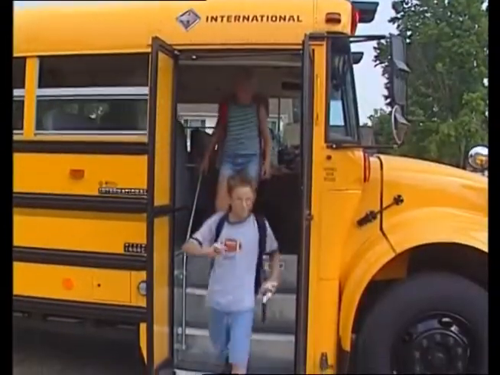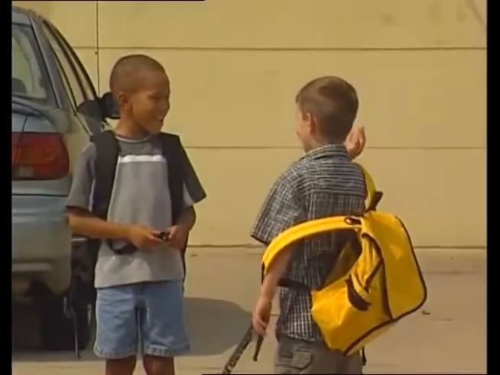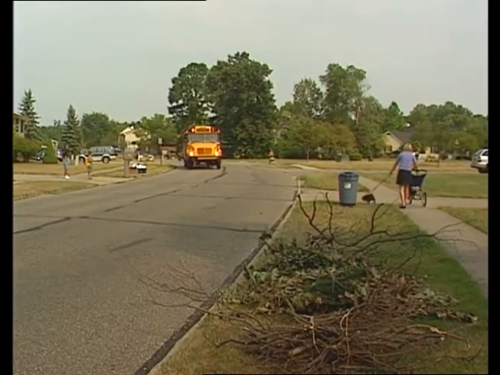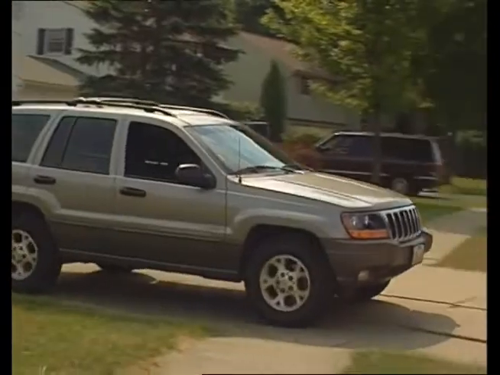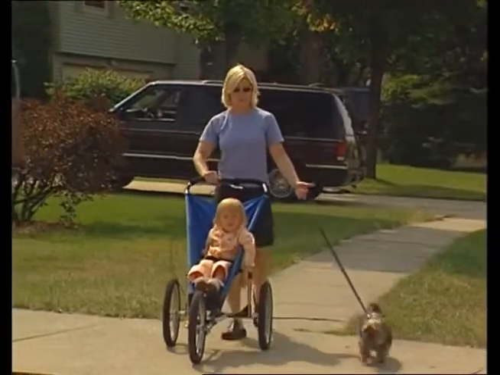Know which students get on and off at each stop. As you approach a stop, think about who should be waiting there for you. Take in the entire scene as you approach a stop, whether you're picking up or dropping off. Look for activity near the stop. Pay attention to the students, parents, animals, cars, and any other activity.